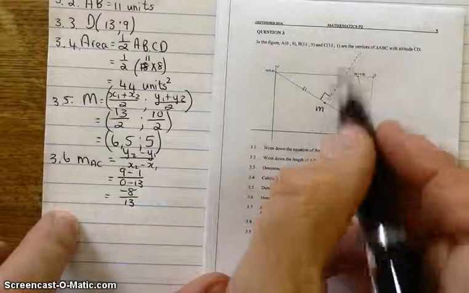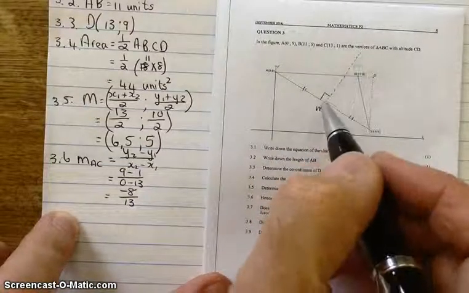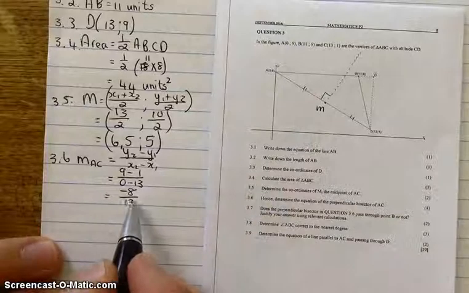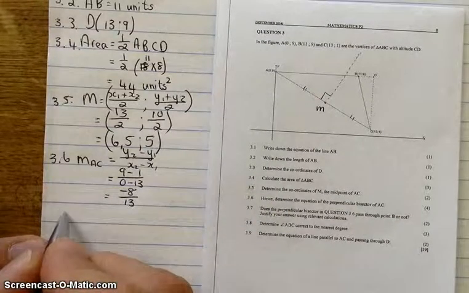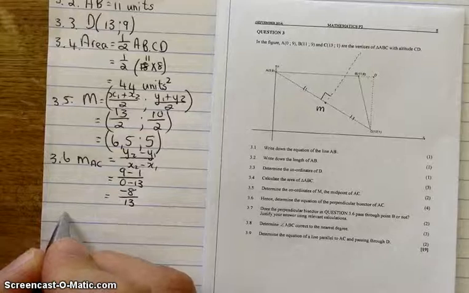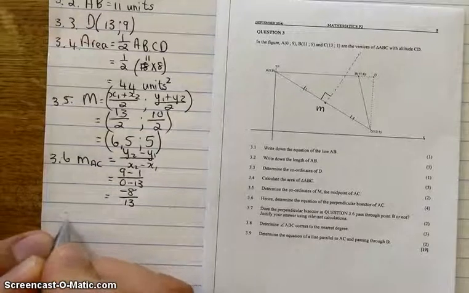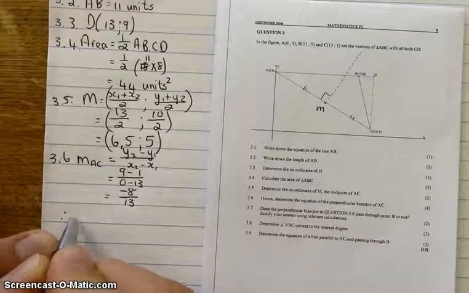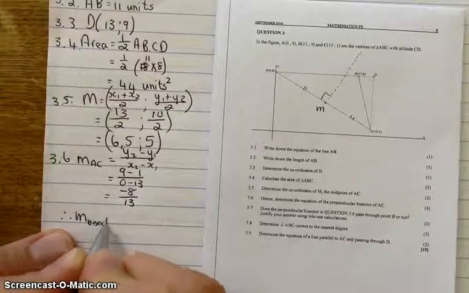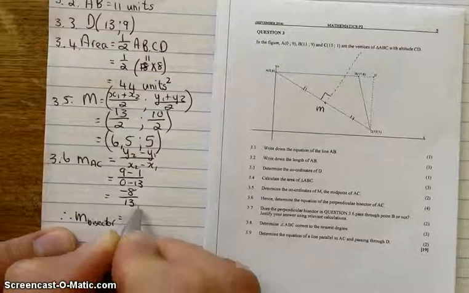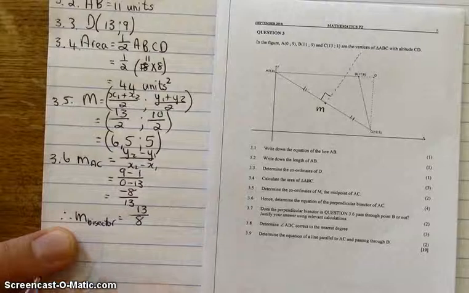Now to get the gradient of this new line, the perpendicular bisector, it's going to be the negative reciprocal of that. So the gradient of the bisector will equal 13 over 8.